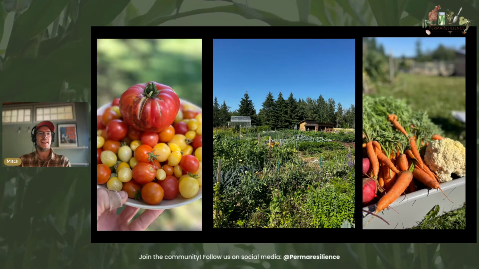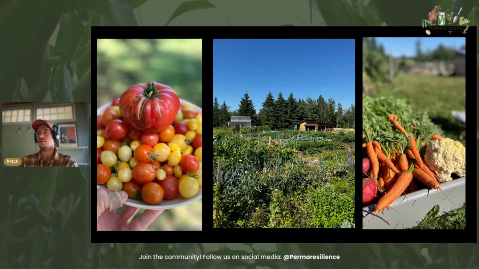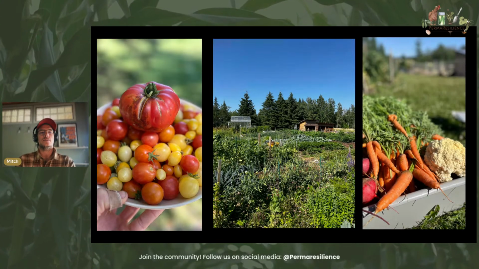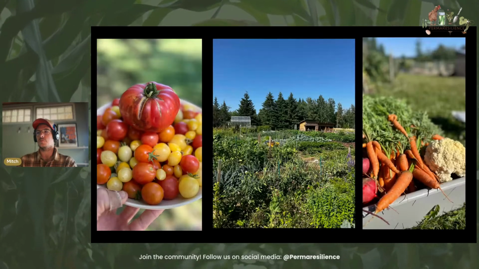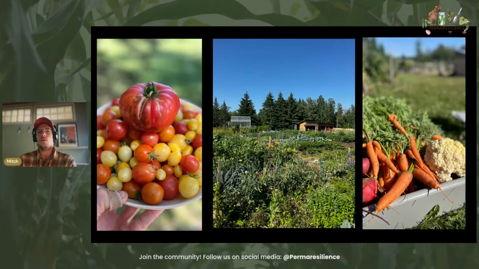And then our first frost was early September. So there are times when we have a very, very short growing season. And so our summers are super, super intense to do what we're doing. And we're growing all our own food.